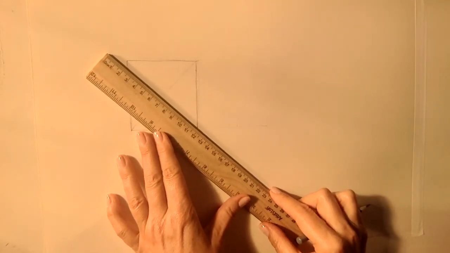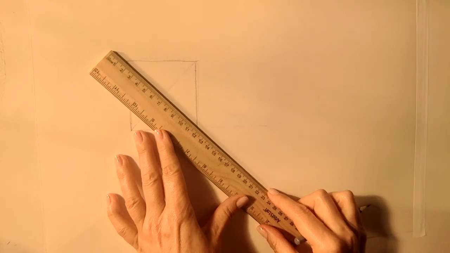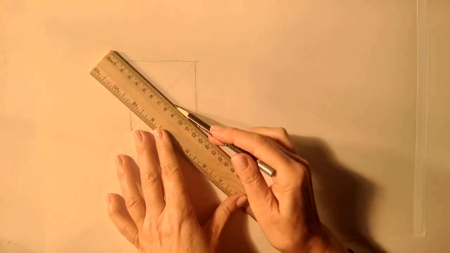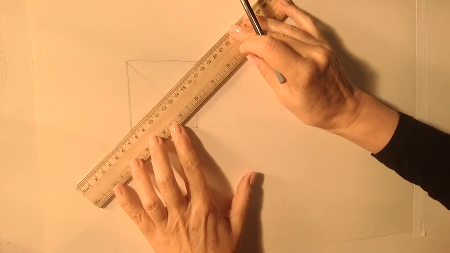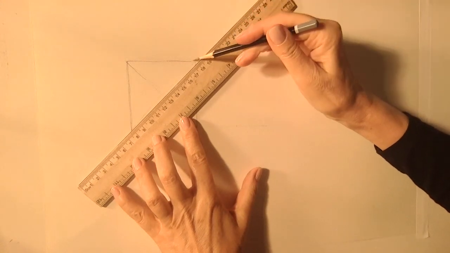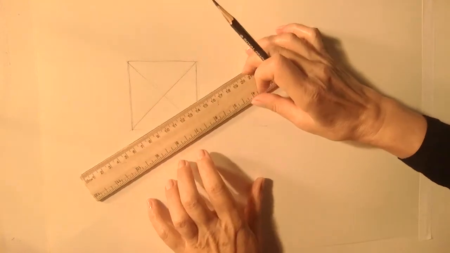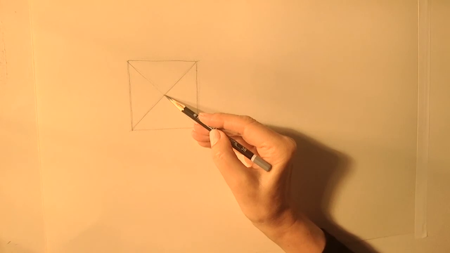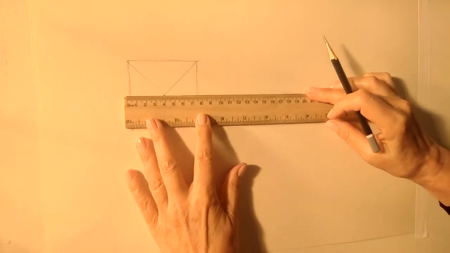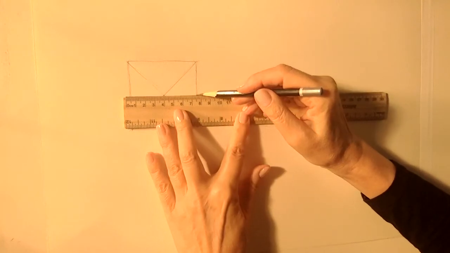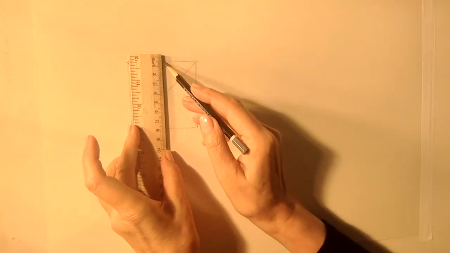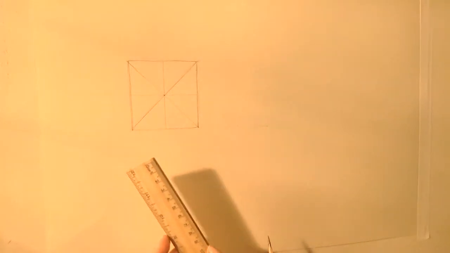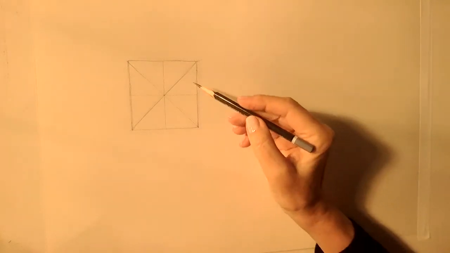Freehand works fine normally, not while shooting the video on a computer, so I can help myself a little bit with the ruler. So now we have a center, and drawing a cross through the center, we will get the diameter. I hope it's perpendicular. And the rest will be very easy.